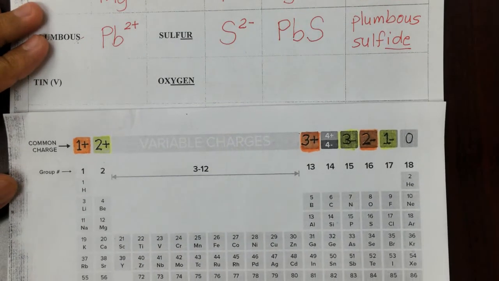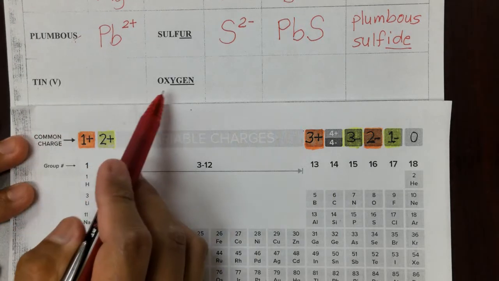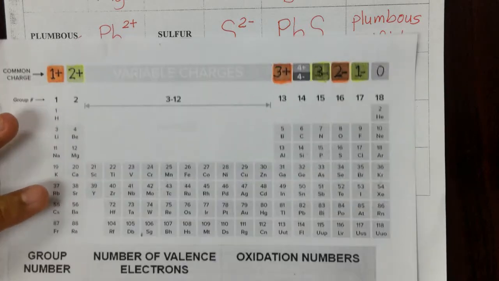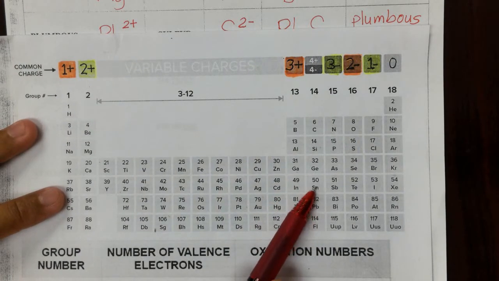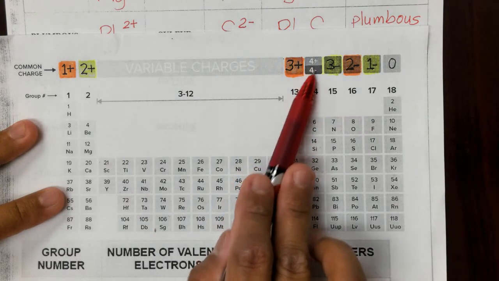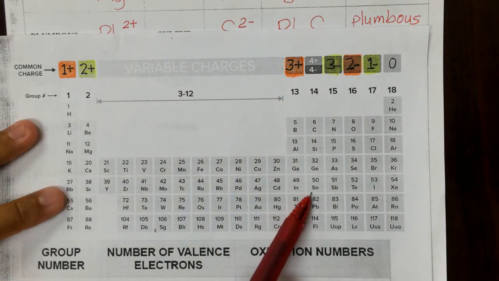Okay. Item number 4, it says tin V and oxygen. Now, tin is found in the periodic table in here. Tin. And when you go up, tin is not part of the pattern because it has a lot of options in here. So, tin actually is part of your list of ions.